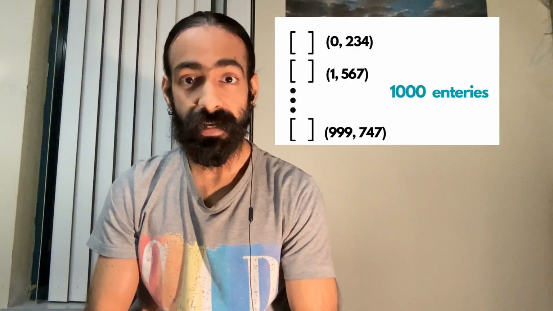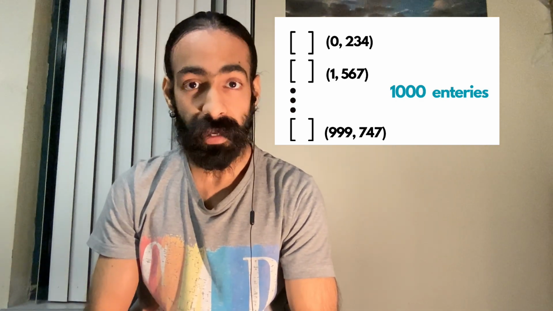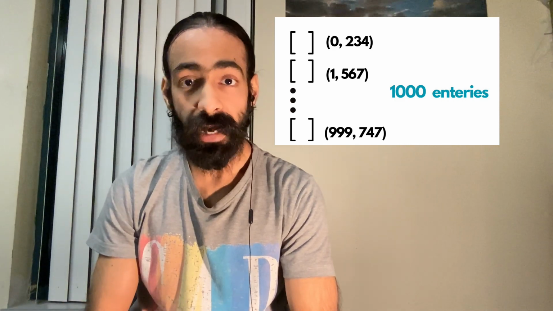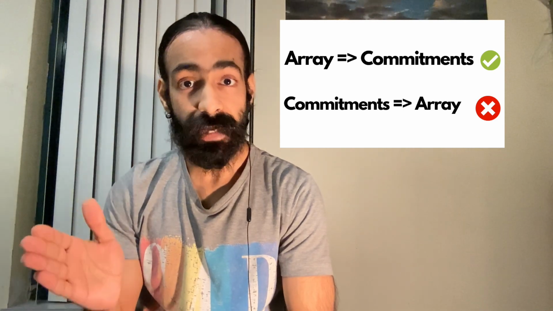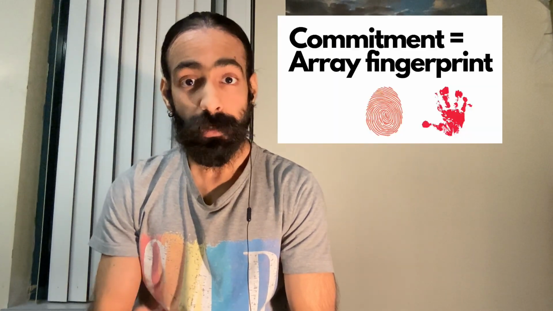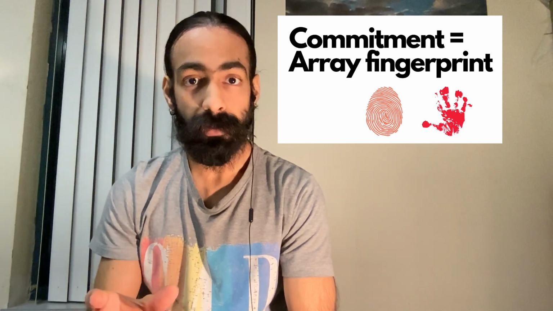To understand vector commitment schemes, let us assume that there is an array of data, and this array has an index and the corresponding value. Let us assume that this array has a size of 1000, and another thing that we need to understand is a commitment for this array. Commitments are one-way functions, which means that if I have an array, I can produce a commitment, but if I have a commitment, I cannot produce an array. Intuitively, this can be thought of as a fingerprint of an array. The good thing about a commitment is that it is a very cheap data value.